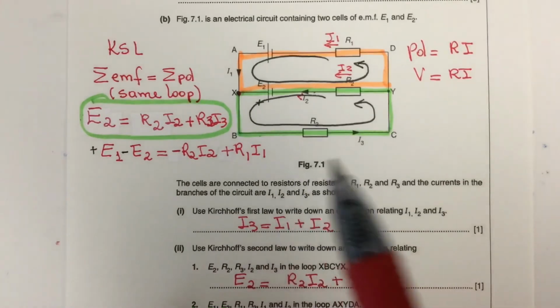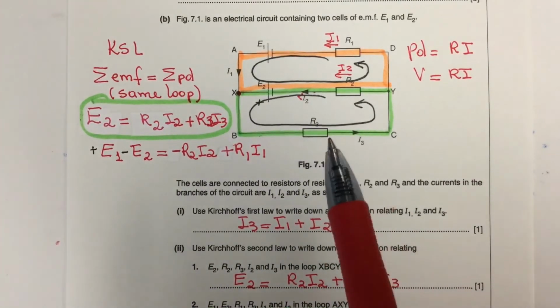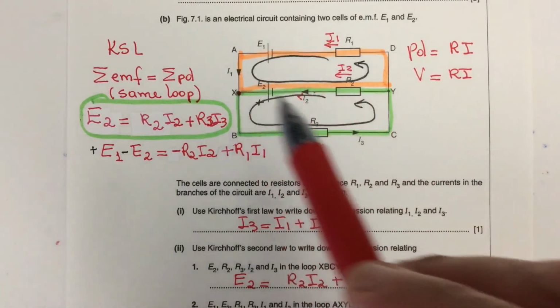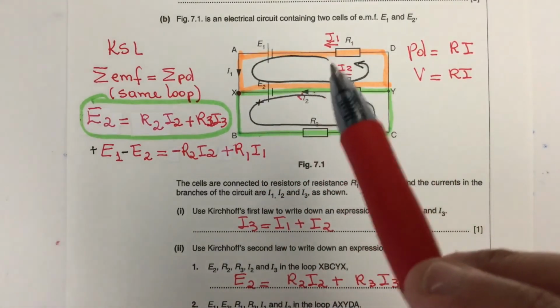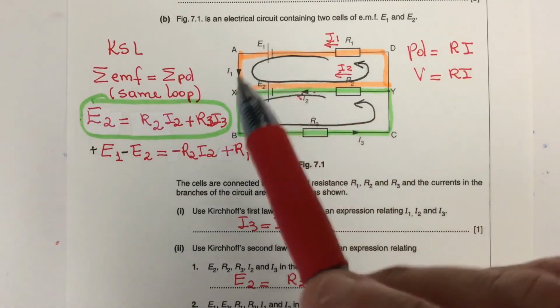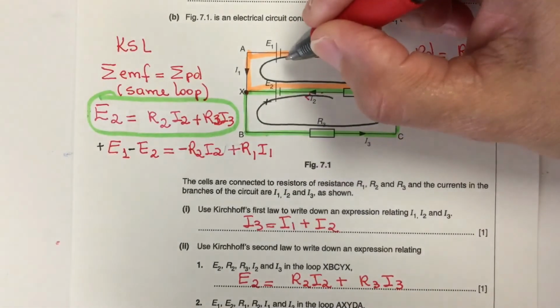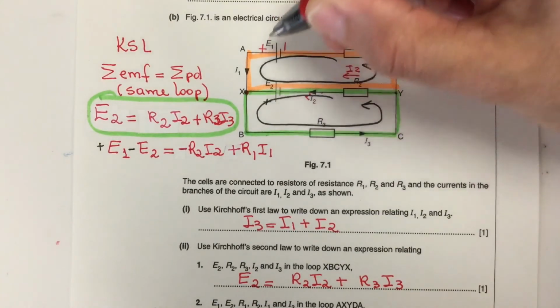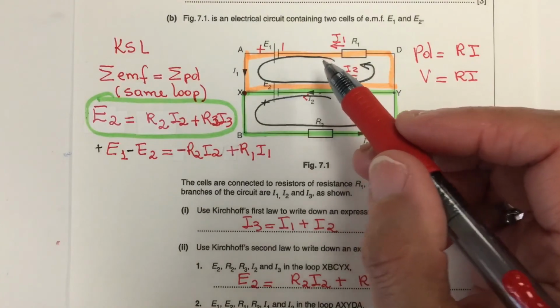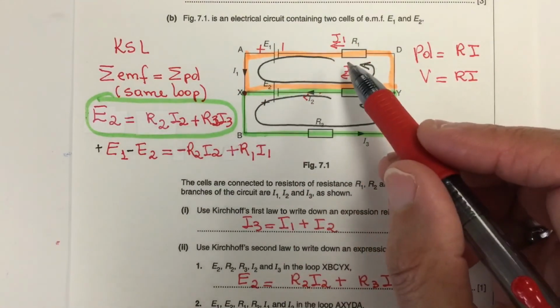So you need to be careful with the direction of the loop that you decide which direction you want, and how you are flowing with the negative and positive of the EMFs, and with the direction of the current that is flowing through the resistor.